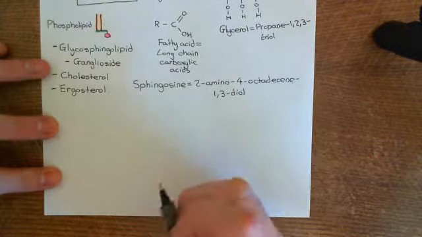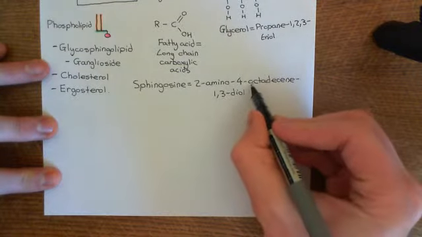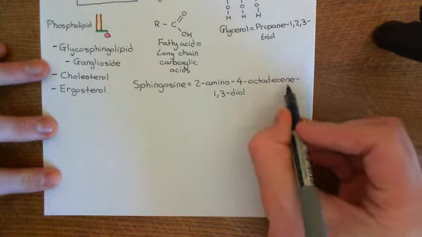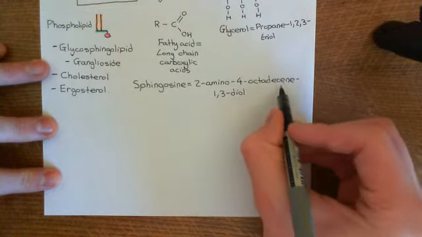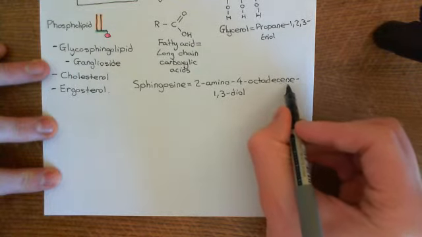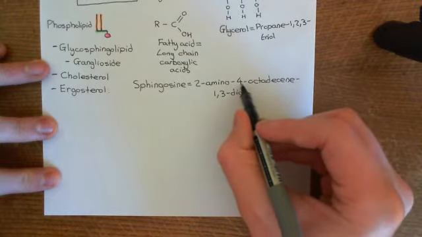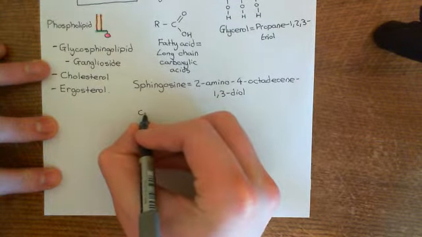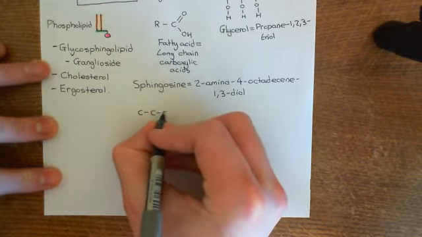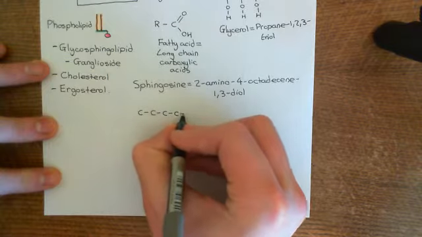It makes logical sense. We'll start off with this octadecene here. This tells us that we're dealing with an 18-carbon hydrocarbon, and that it has a single double bond, and that double bond is off the 4th carbon, and therefore will go between the 4th and the 5th carbon. So let's draw the first 5 carbons, because those are the important ones.